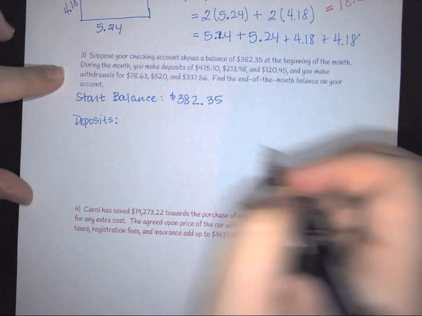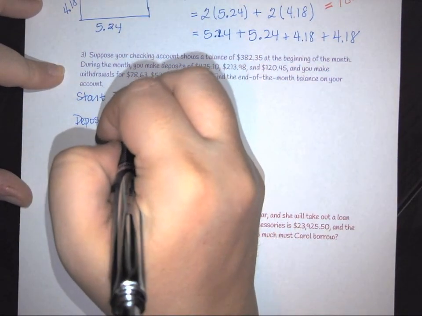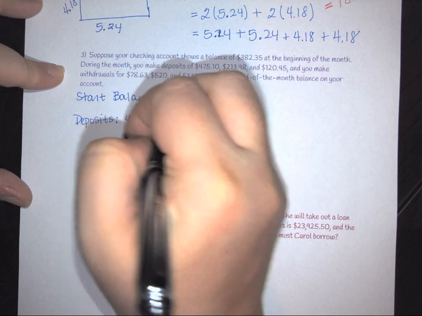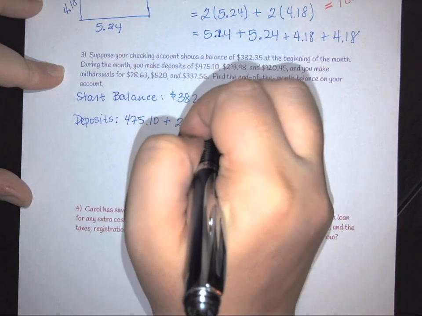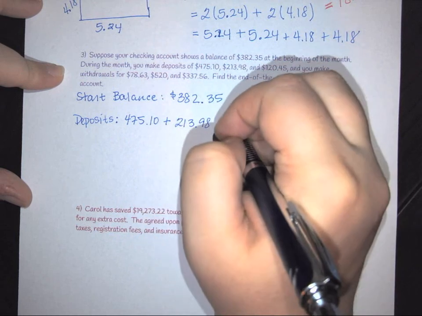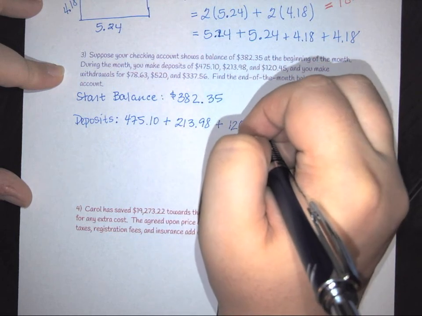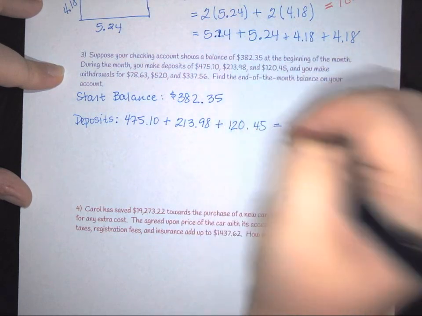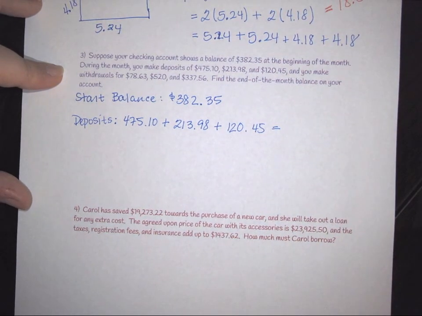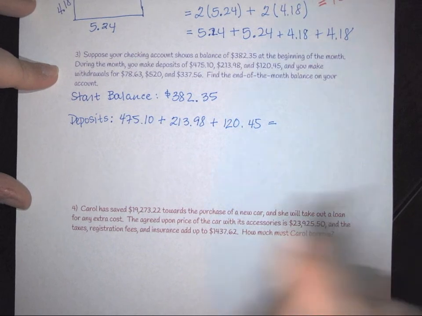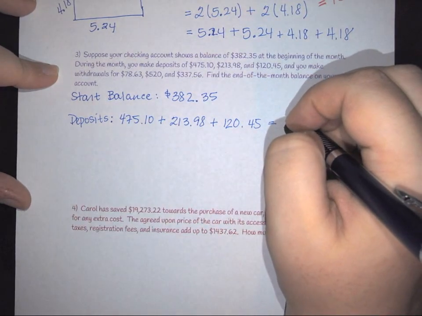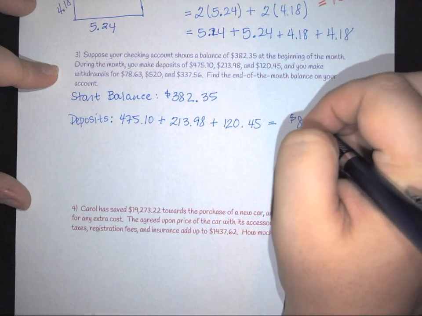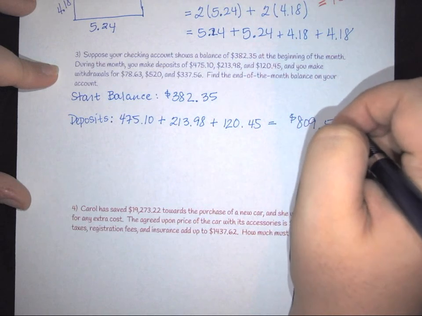So my deposits were $475.10 plus $213.98 plus $120.45. So we need to know what our total deposits were. Again, you would pull out your calculator and you would run this addition, and when you do, you should come up with $809.53.